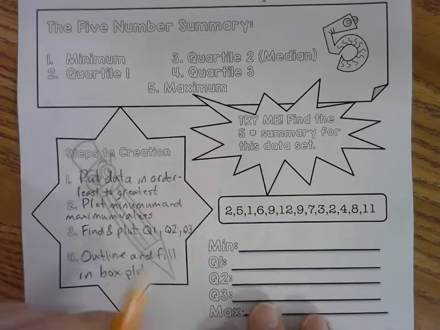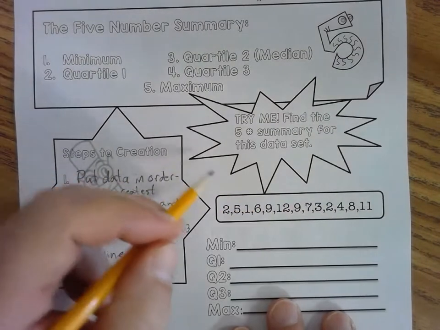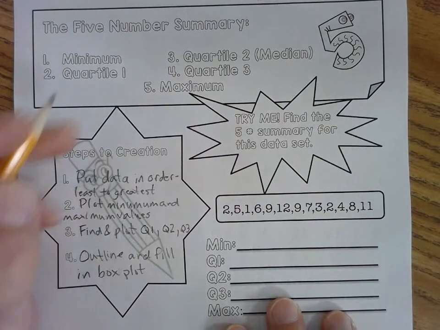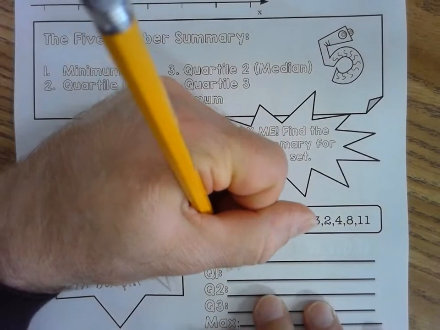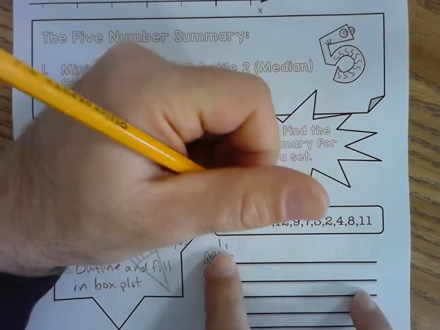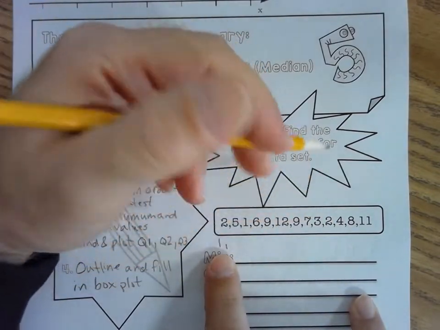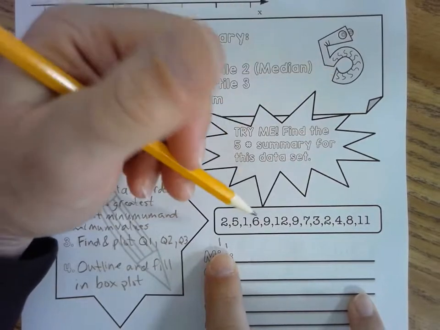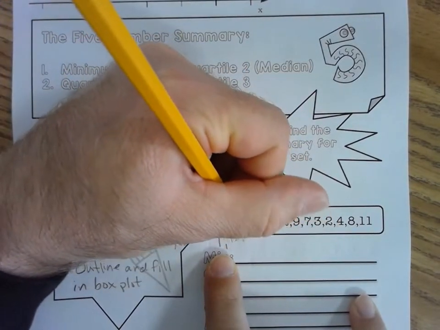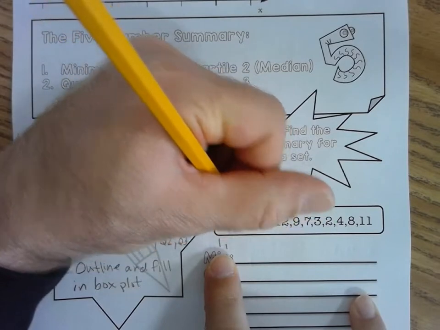Okay. So now, if this was my data set here, first thing you got to do is put it in order from least to greatest. So if I did that, you just kind of have to go slowly, look through all your data values, and once you use one, you could circle it or check it off, whatever you guys want to do, okay?